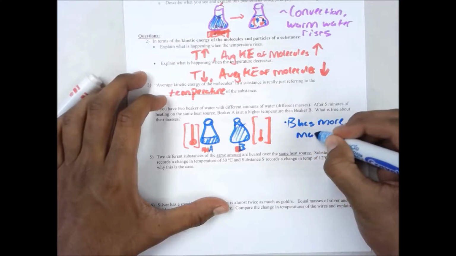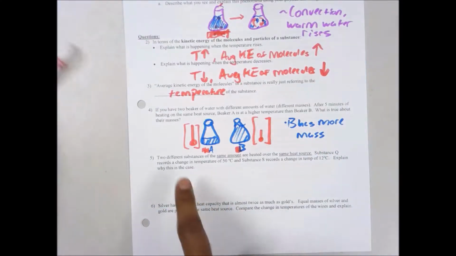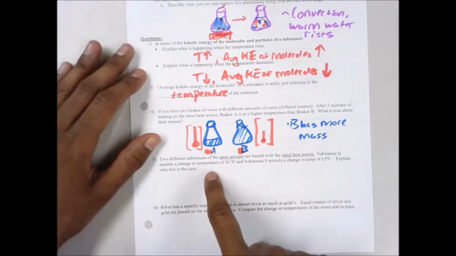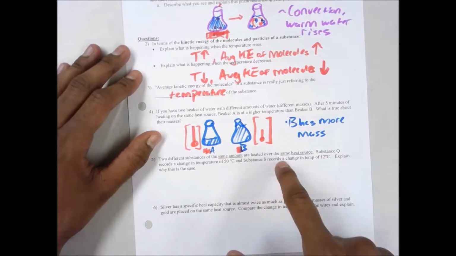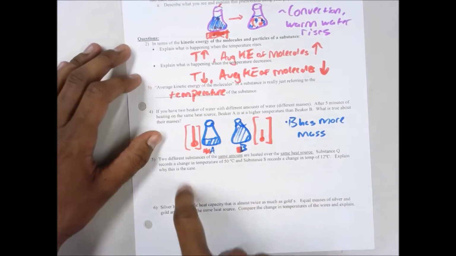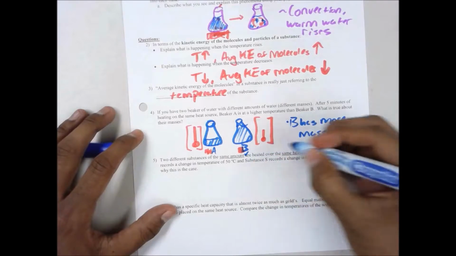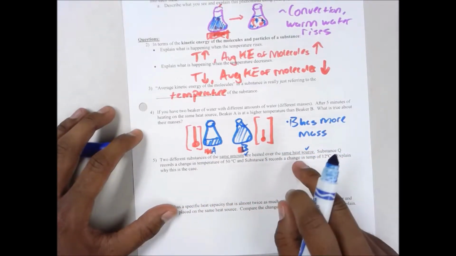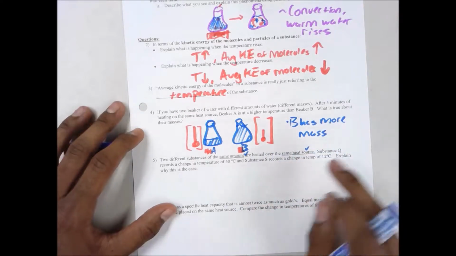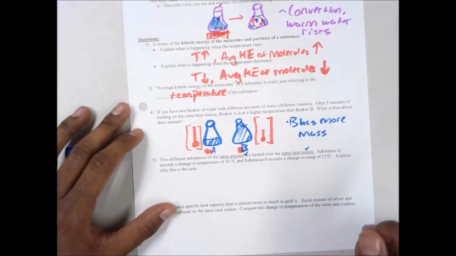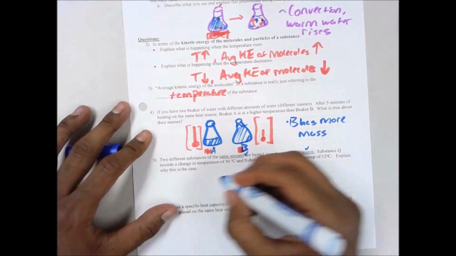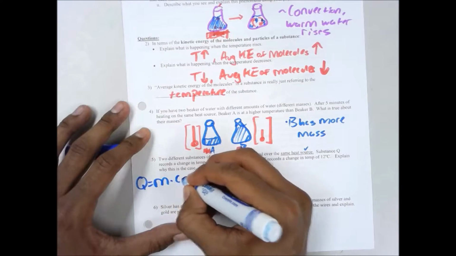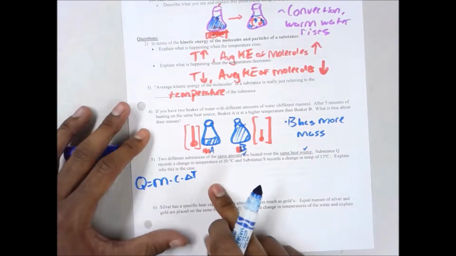Two different substances of the same amount are heated over the same heat source. Substance Q records a change in temperature of 50 degrees Celsius and substance S records a change in temperature of 12 degrees Celsius. Explain why this is the case. Okay, same amount, so they have the same mass, same heat source. So clearly substance Q has a bigger change in temperature. That means one good way of looking at all problems like this is to write down this formula, Q is equal to MC delta T.